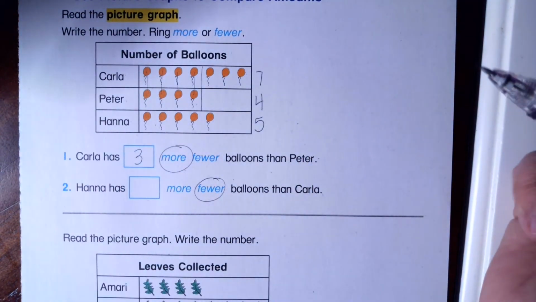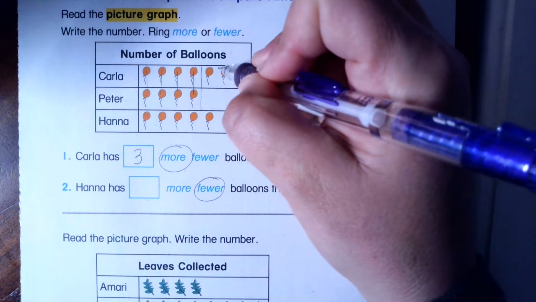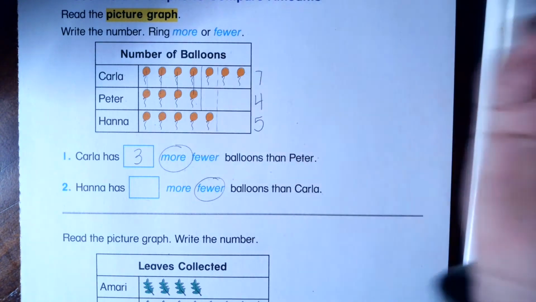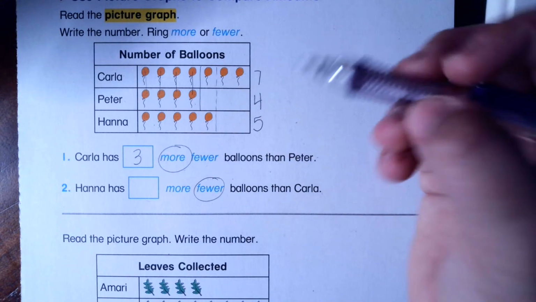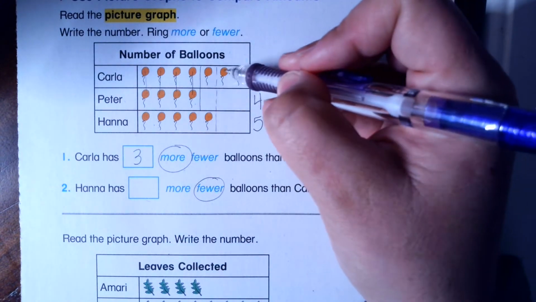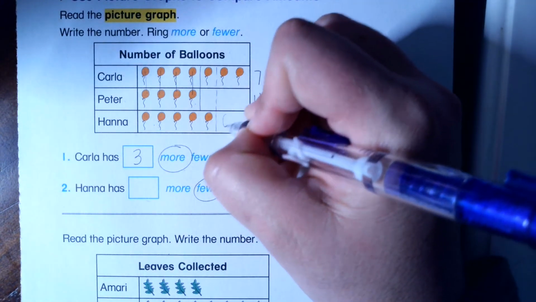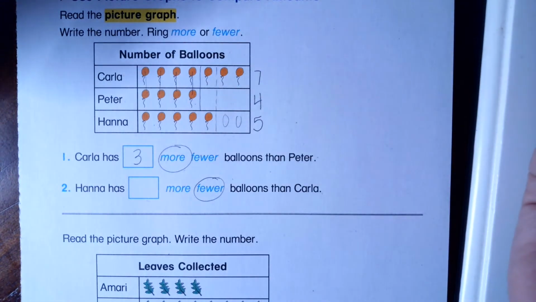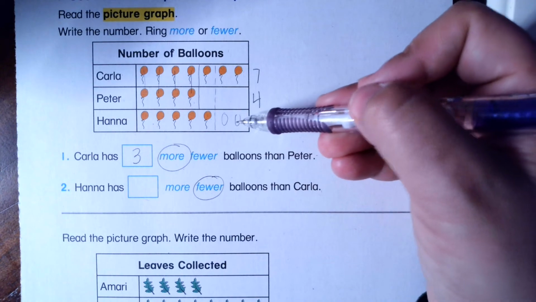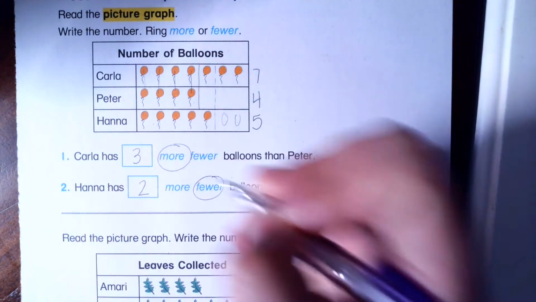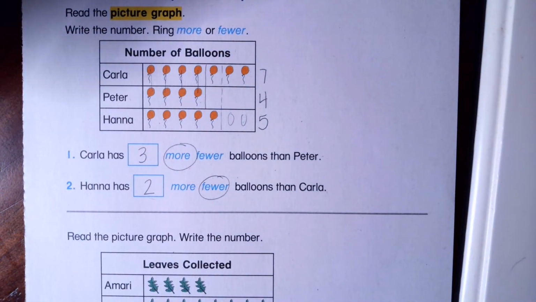Now, how many fewer? Well, let's draw our line right there. They match up to right there. And then we know that Carla has 2 more. So we're missing 1, 2 balloons right there. So Hannah has 2 fewer balloons than Carla.